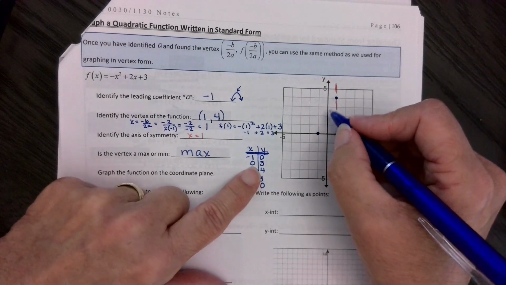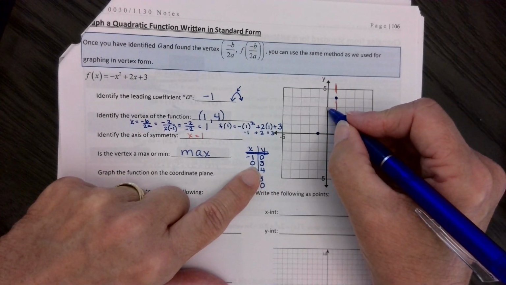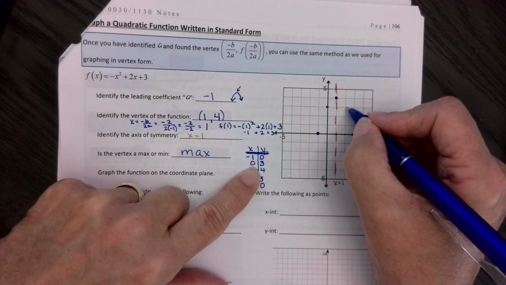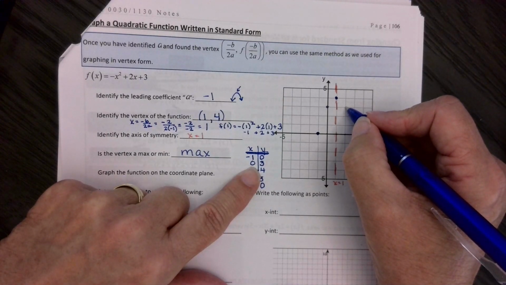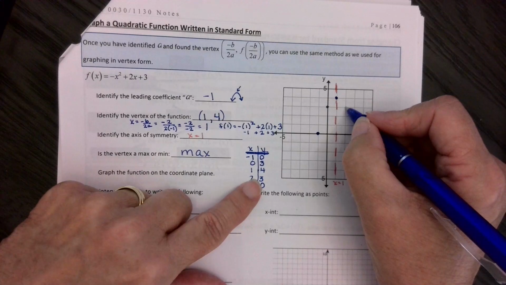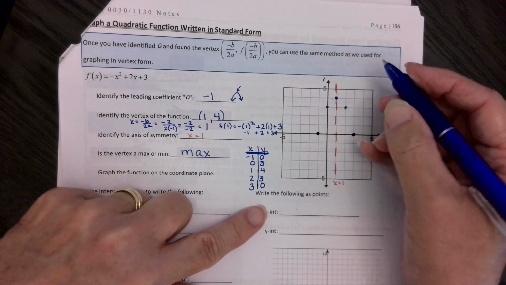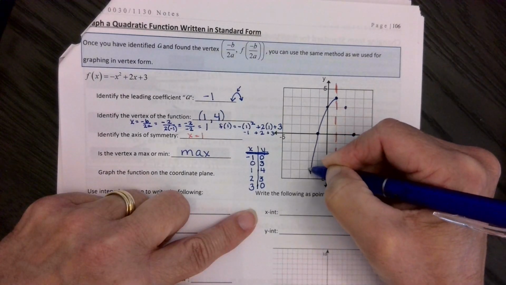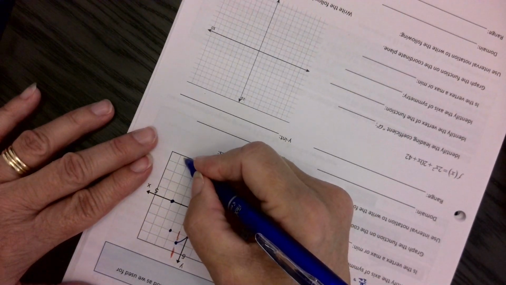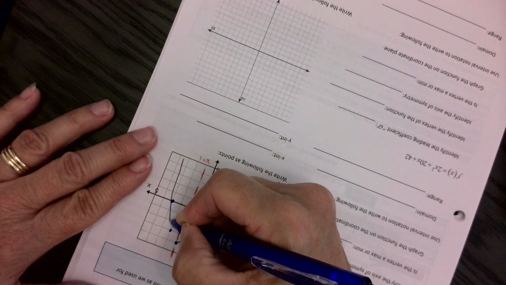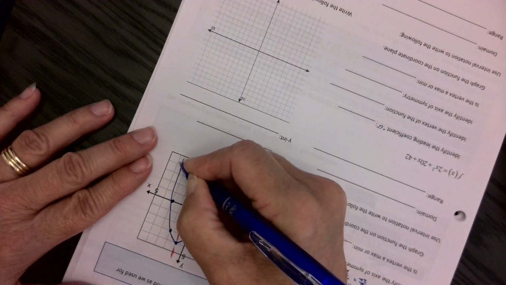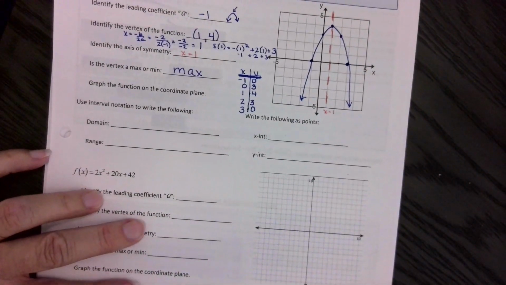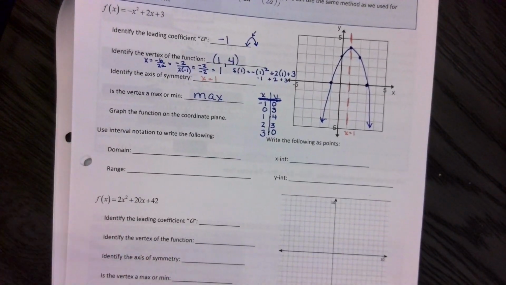Right here, we have a point at 0, 3. I bet you my other point, I'm not looking at it, I bet you it's 2, 3. And it is right there. Now, remember, it's not a V, it's a curve. I'm going to have to turn it upside down. Okay, so we've graphed it.